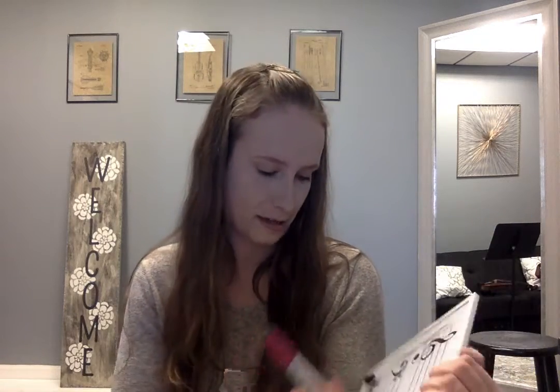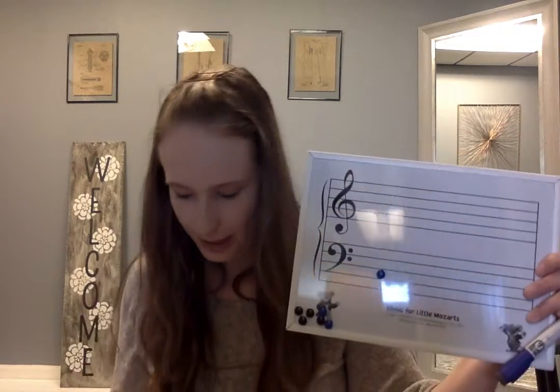And so let's go ahead and practice a little bit in the bass clef. So we'll do this one first. So is this a line note or a space note? This one's going to be a space note because it's hanging out right in the space of those lines.